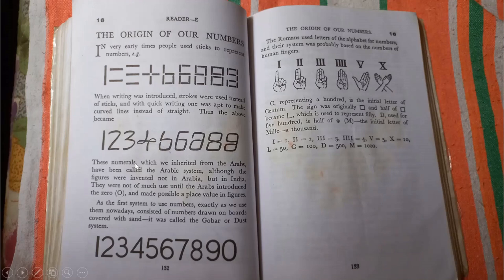These numerals which we inherited from the Arabs have been called the Arabic system, although the figures were invented not in Arabia, but in India. They were not of much use until the Arabs introduced the zero and made possible a place value in figures.